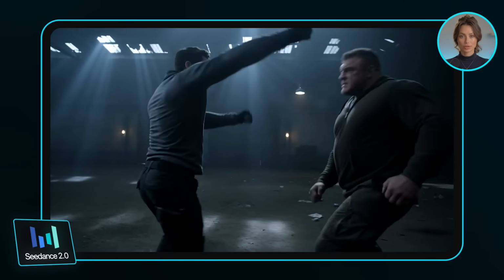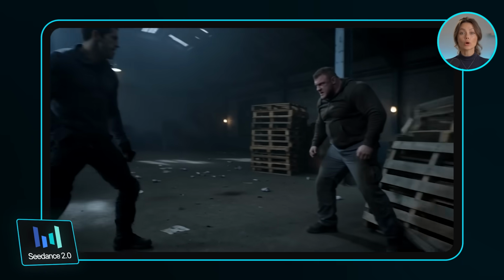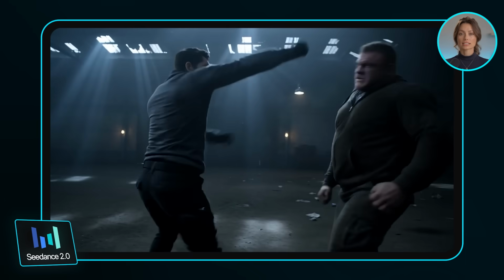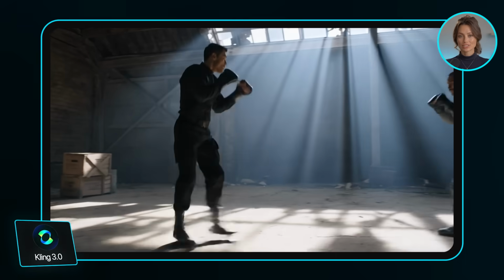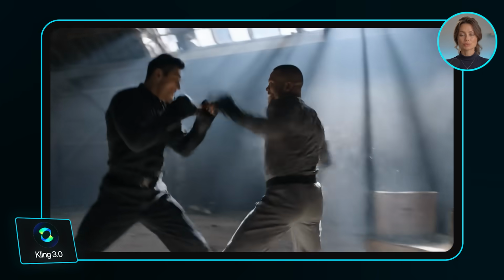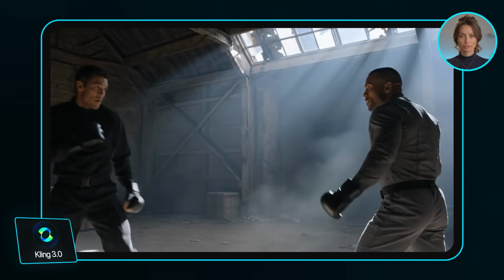In the Seedance generation, the first couple of punches don't quite land, but the sound effects hit like they do, even though the contact isn't really there visually. In the Kling generation, the recovery after the crate impact felt a little off. The character gets up just a touch too quickly to feel believable. Both had their moments, both had their inconsistencies.